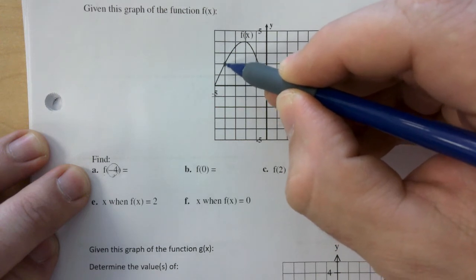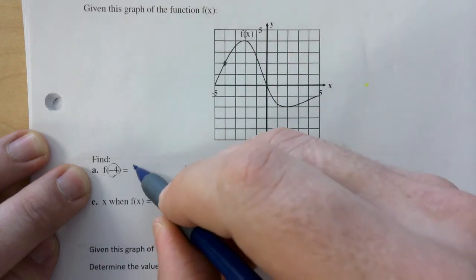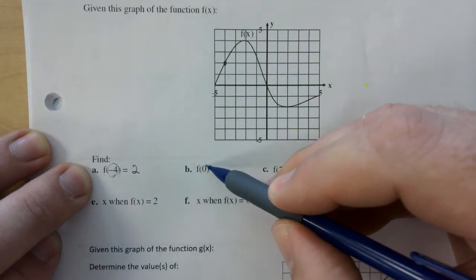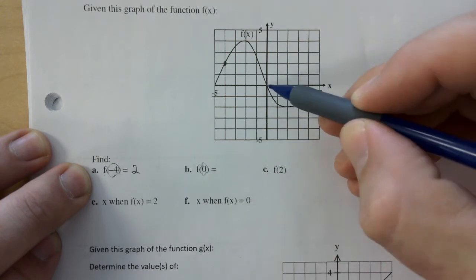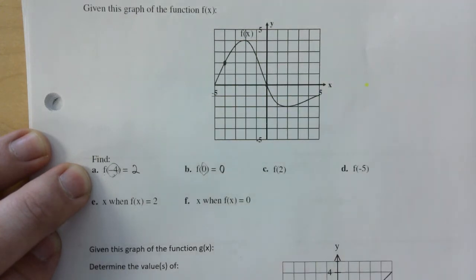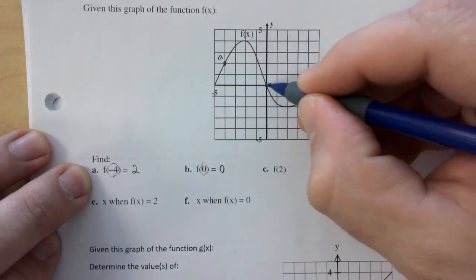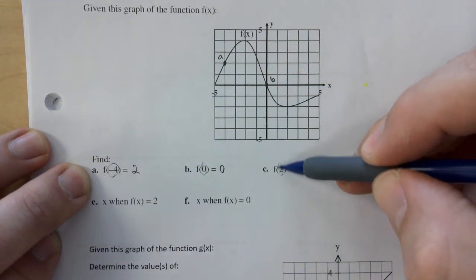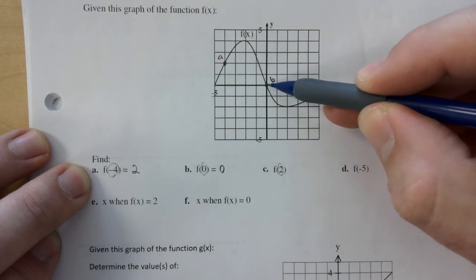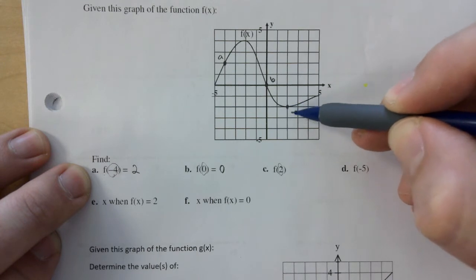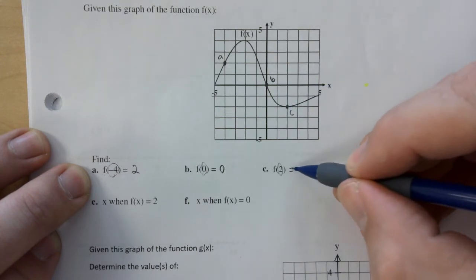You have to go up to get to this point. So that means that it'll be 2, right? f of 0, when x is equal to 0, what's y? Well, it's also 0. Right? So this is A, this here is B. f of 2, when x is equal to 2, we start at the origin, 1, 2 positive. You're actually going to have to go down 2 to get here. So that would be negative 2.